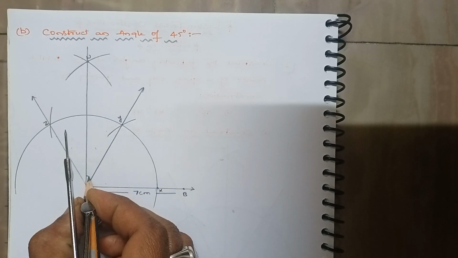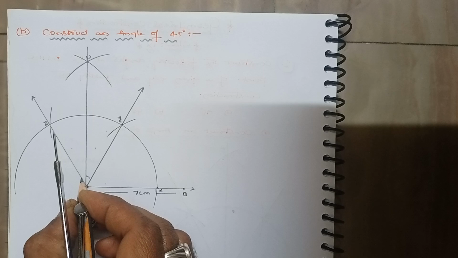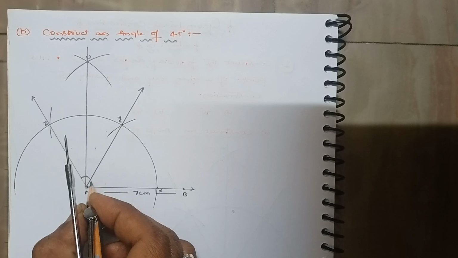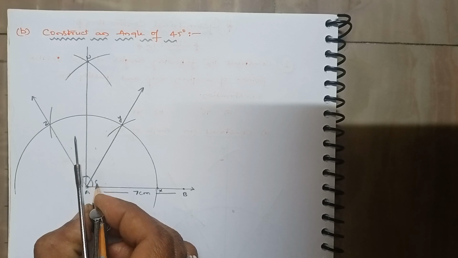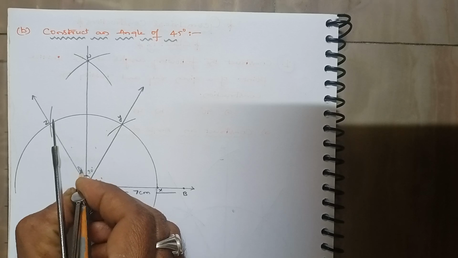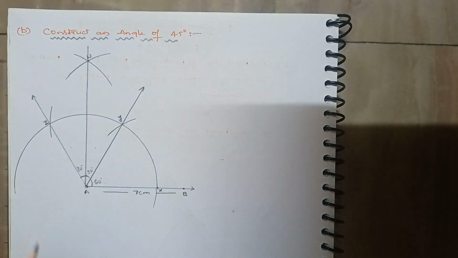So here, this total is 60. So it is 30, it is 30. This is 60. This is 30. This is also 30. But we need to find 45, right?